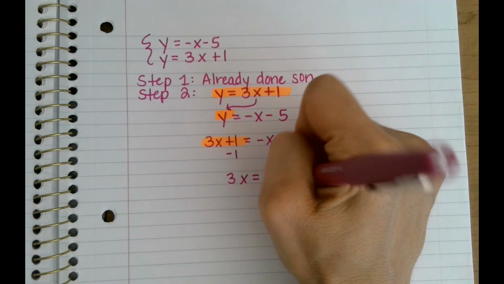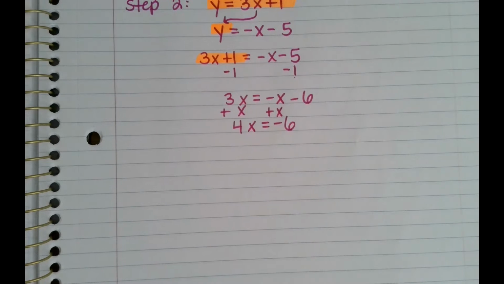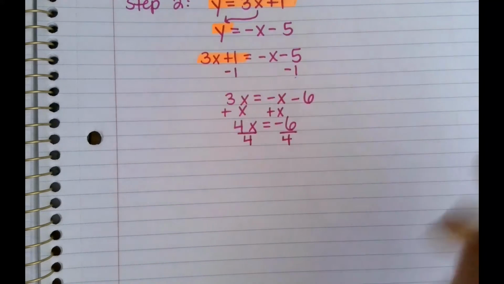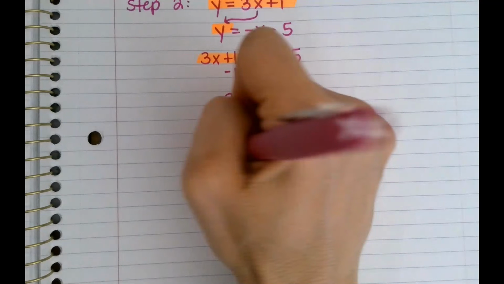Now we need all of our variable terms on the left side. So then we need to move. And then last step, divide by your coefficient. This one will give you a decimal. Remember, I always want you to keep it as a simplified fraction. So what would be the simplest form of negative 6/4? Negative 3/2.